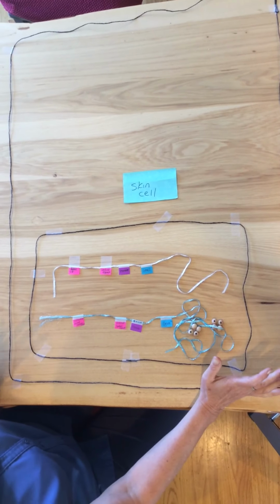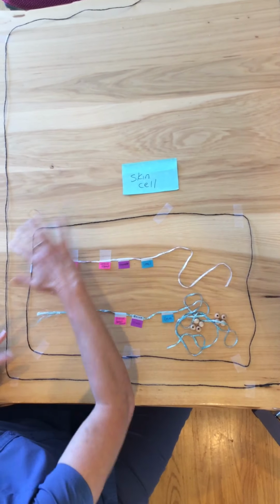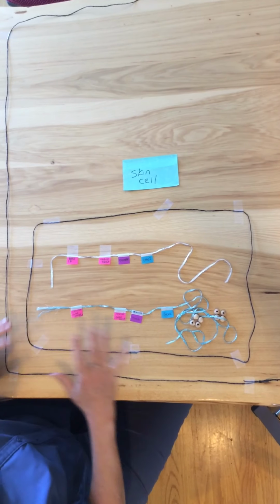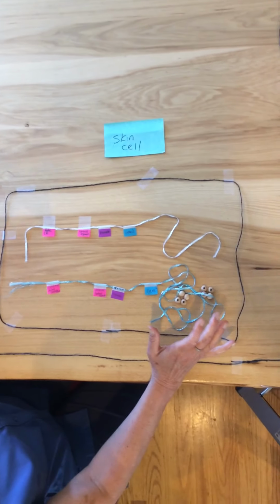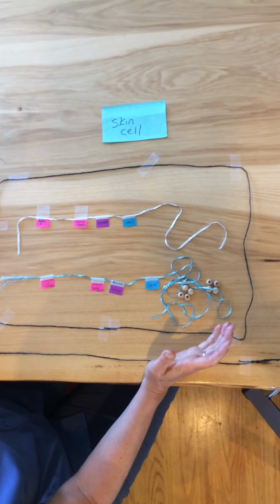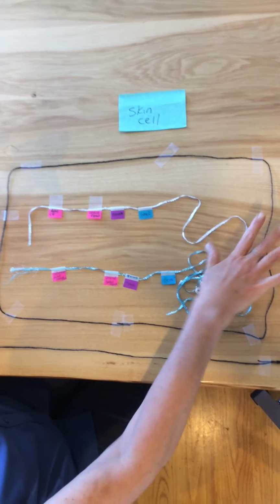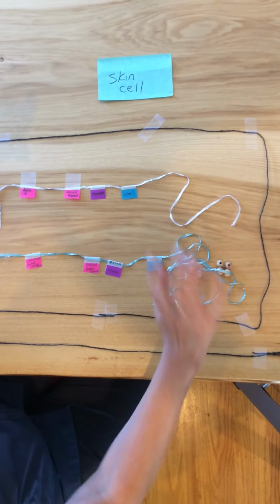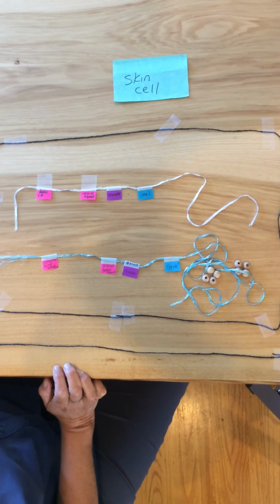Okay, so here we are in a skin cell. This is the nucleus of the cell. And inside the nucleus we have chromatin, DNA. We've got two different chromosomes here. The white string is like one of the chromosomes and the blue is another chromosome.